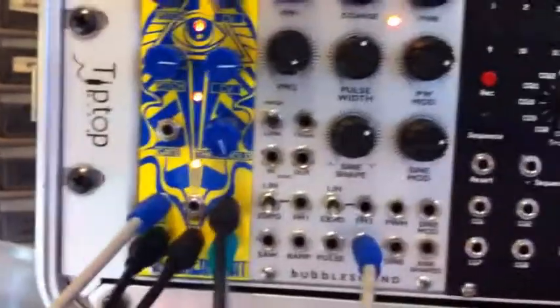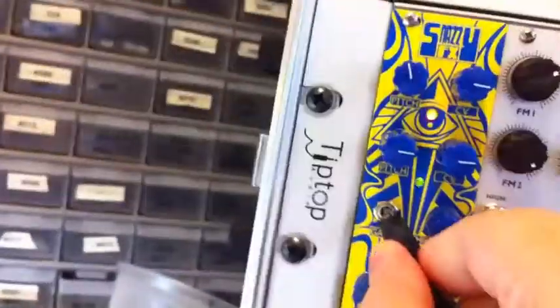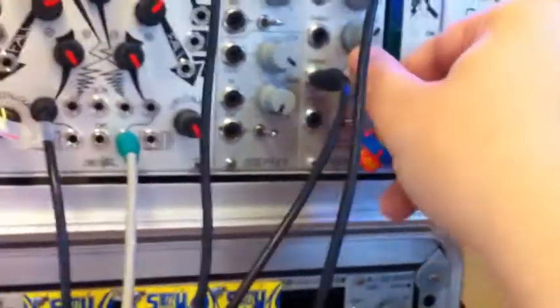Okay, now we're going to take the gate output and we're going to feed that into an ADSR. Okay. And we're going to feed the output of the ADSR into a VCA. Okay, so that completes our patch.